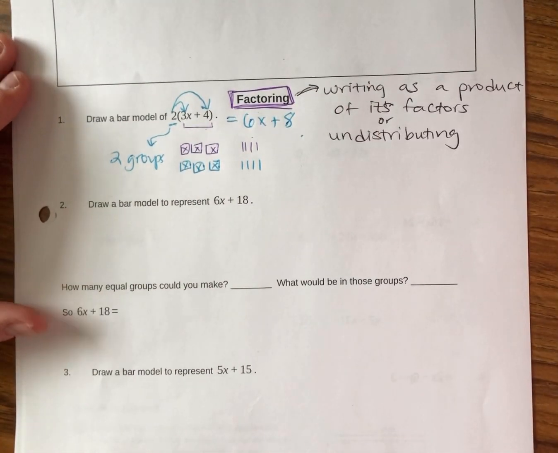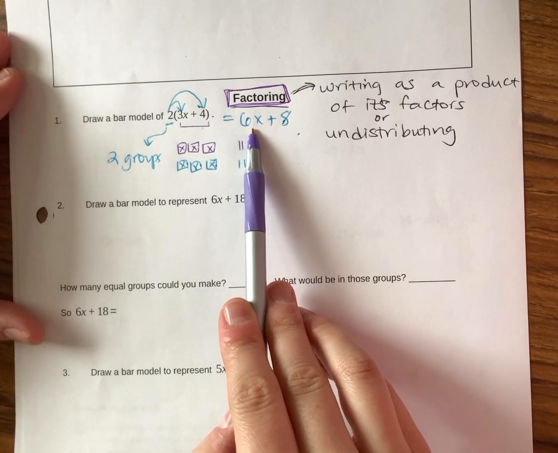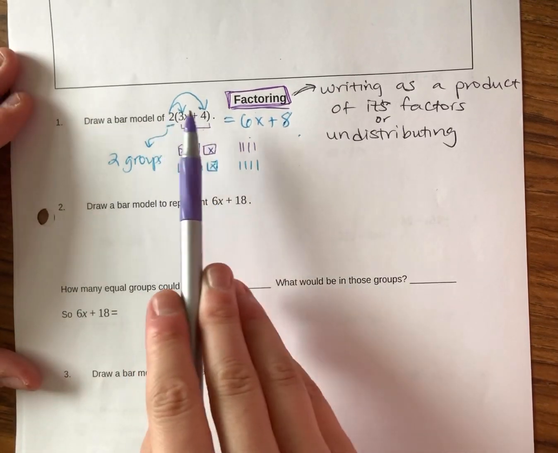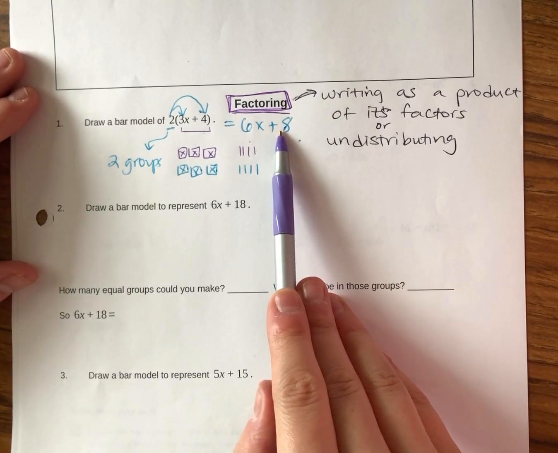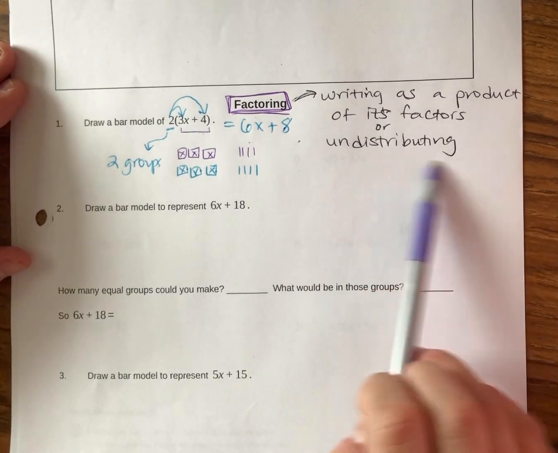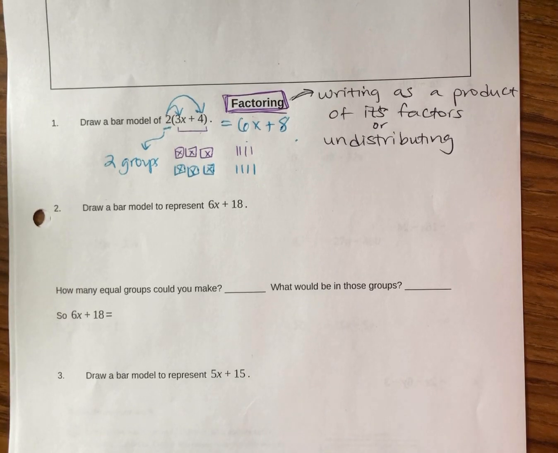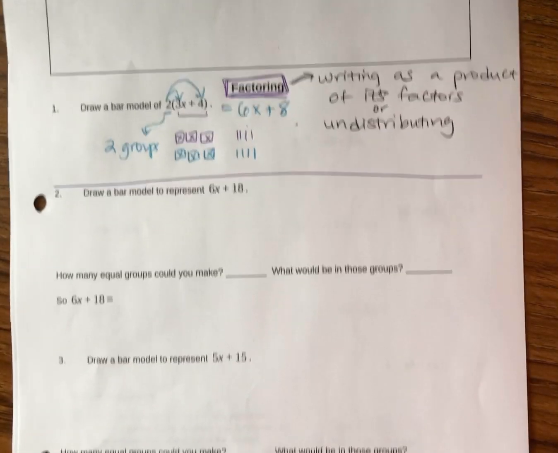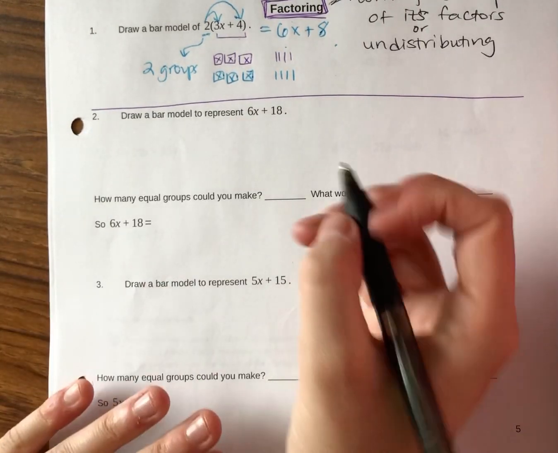Factoring is when you take an expression, like 6x plus 8, and you go backwards and rewrite it as a product of its factors, or of the 2 things that would multiply to make that product. Some people think about it as undistributing. Like all of our other operations, we are going to start factoring by drawing a bar model. So here's what we'll learn about factoring, breaking up into a product of its factors. And we'll start with drawing a bar model of this problem of 6x plus 18.